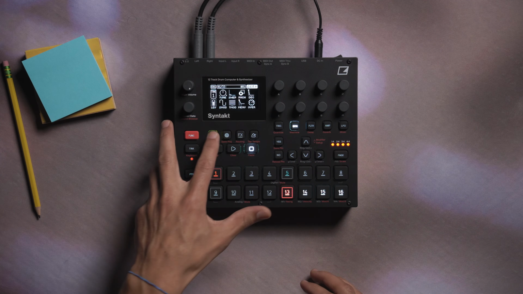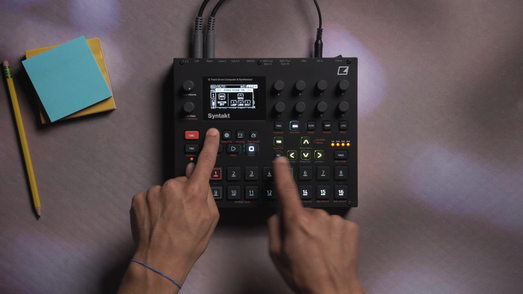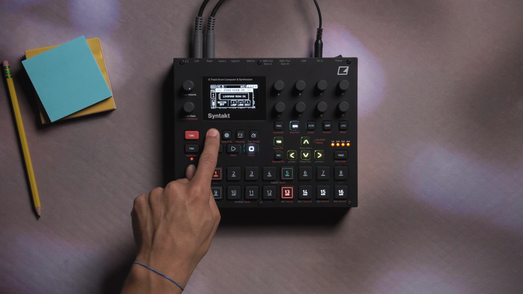While jamming, we can also quickly enter the song mode load page by pressing the song mode key and pressing down. Or we can also loop a specific row by holding down the song mode key and pressing the left arrow.